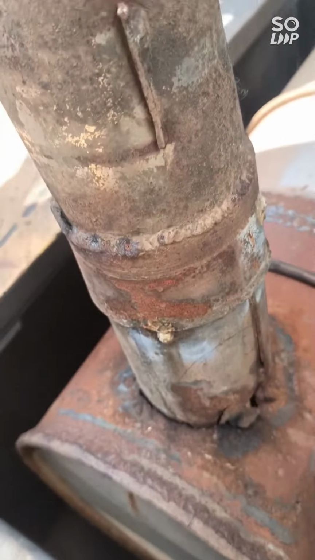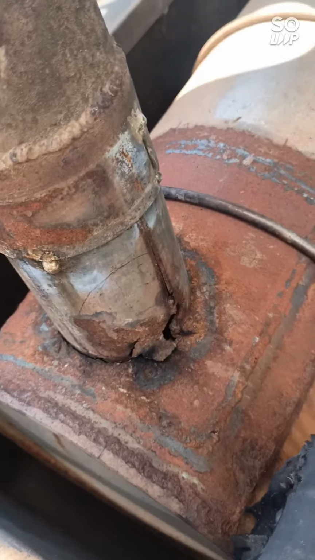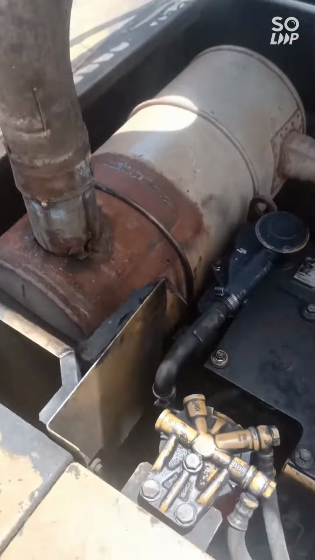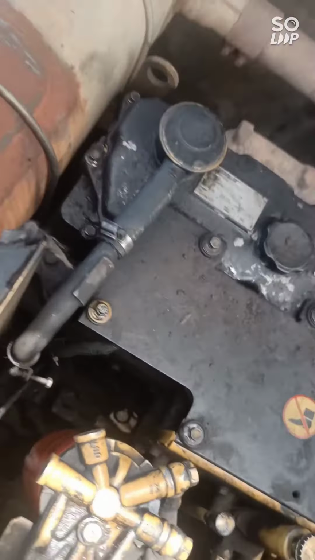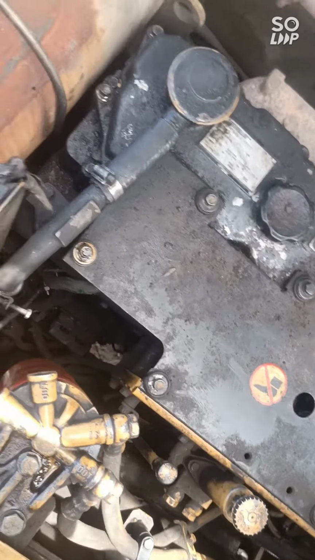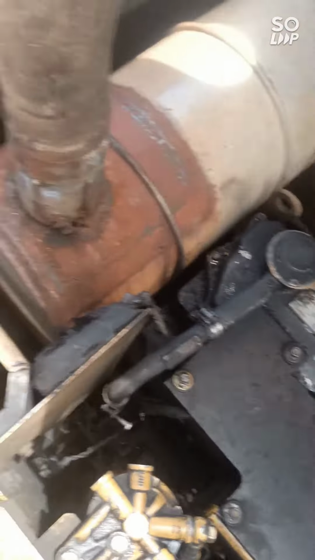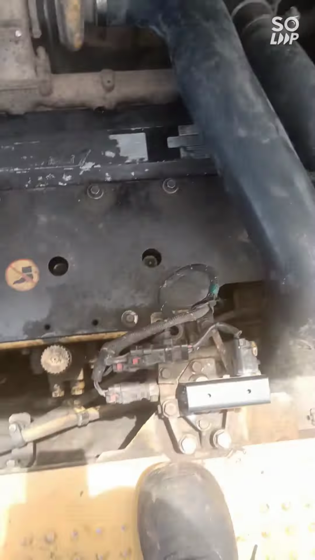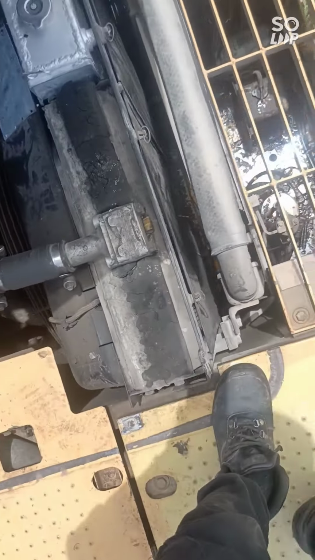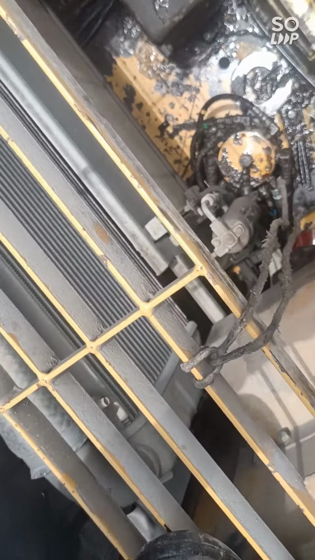So we're going to replace the exhaust pipe, or rather exhaust muffler, then the harness that was burnt, and the engine speed sensor. Other problems like leaks will also be subjected to inspection, so we can clear that, and also the leaks on this manifold.